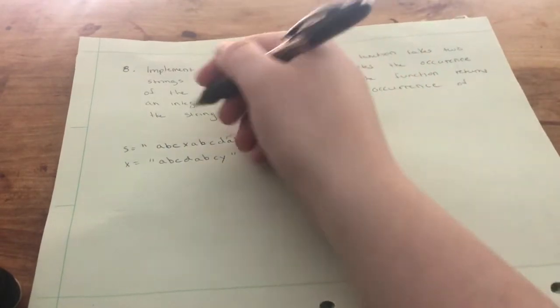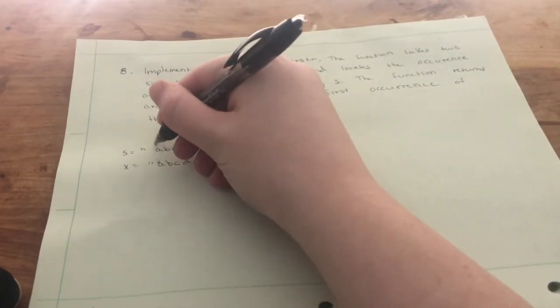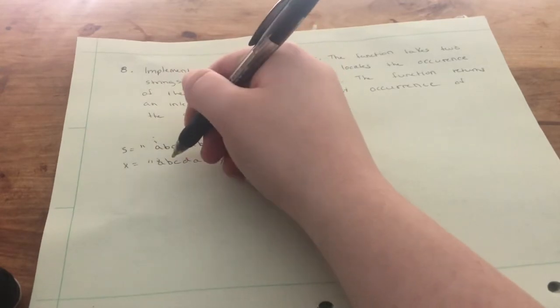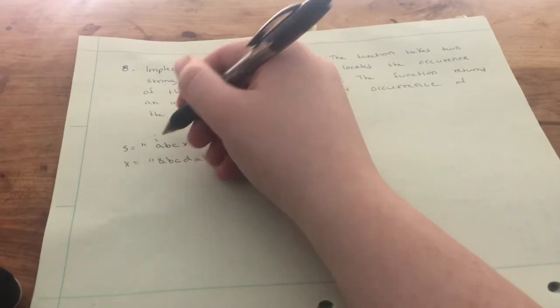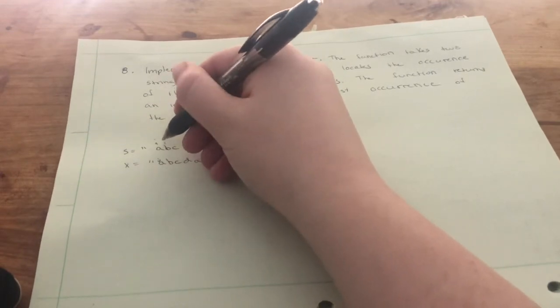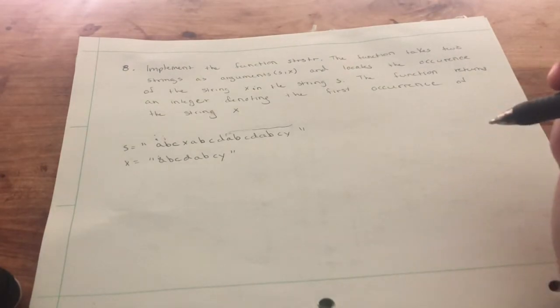And so you would have two pointers and match up one by one, and once you get to a mismatch, you would bring i down and start all over again. But that is a lot more work than what needs to happen.